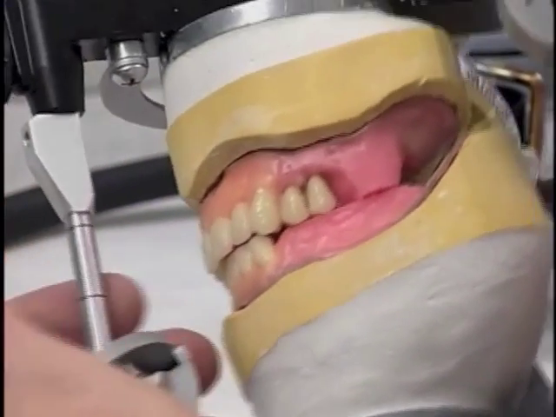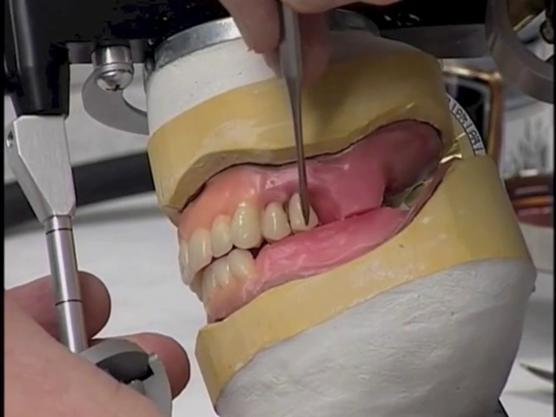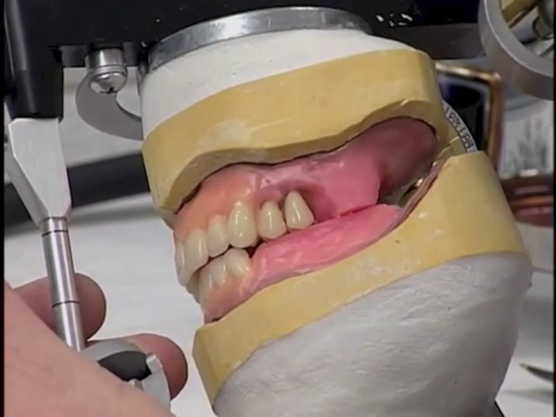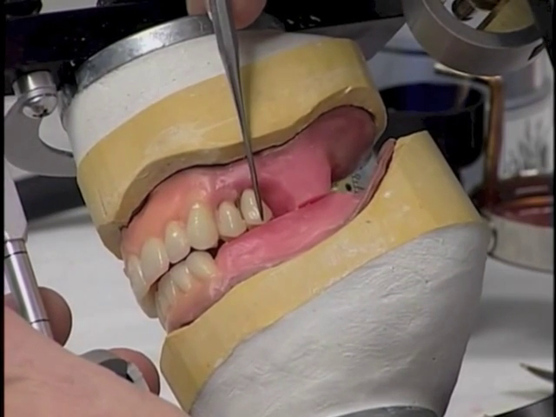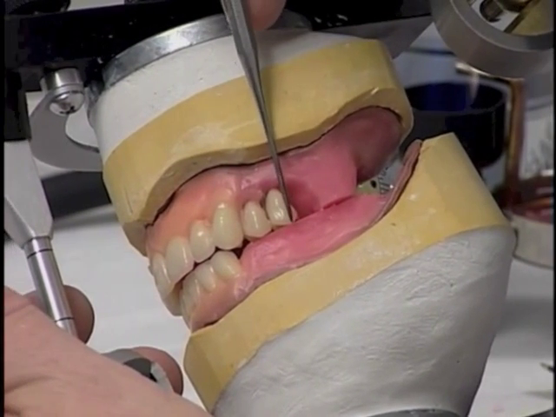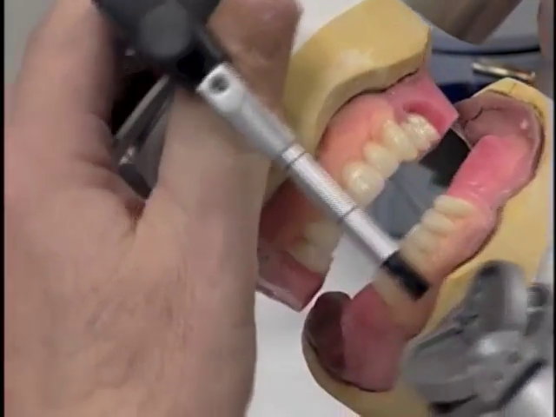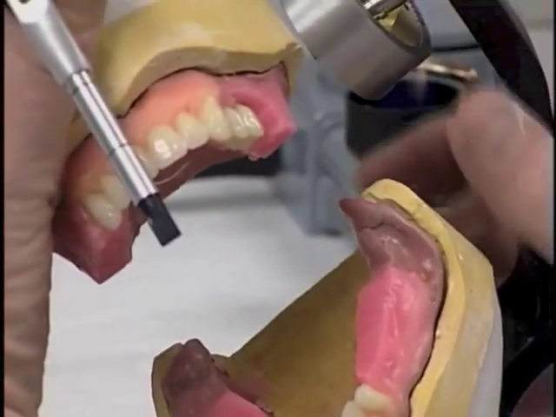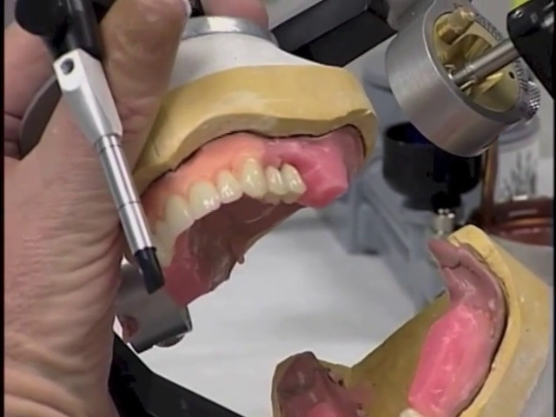Now, it appears to be at virtually the same height as we come across now as the first premolar. The long axis of the tooth should be vertical, at a 90-degree angle to the occlusal plane. And now that we're at the second premolar, what we really would like to see is the beginning of a little bit of curvature to our occlusal plane.